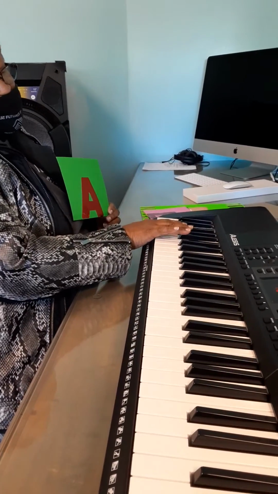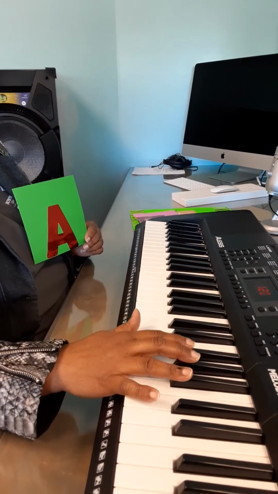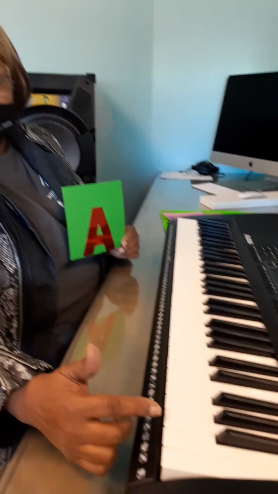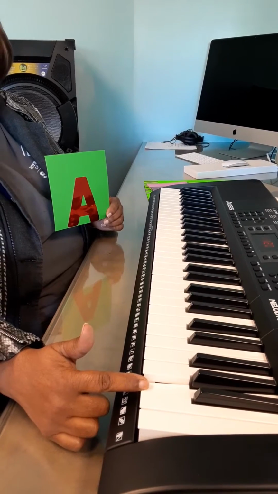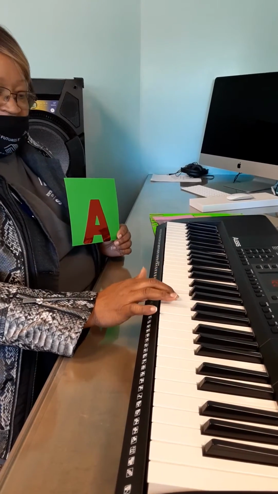So you have a set of 3 black keys, a set of 3, a set of 3 black keys. So if I want to find A here at the top of the keyboard, A. Okay, here's a set of 3, and this is A. Here's a set of 3, A. Here's a set of 3 black keys, and you have the letter A.